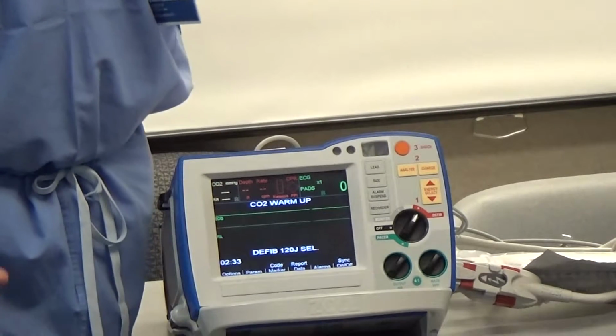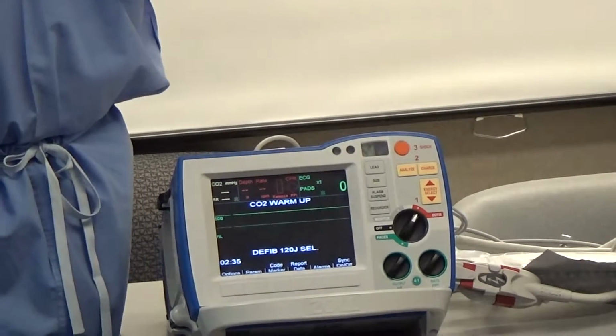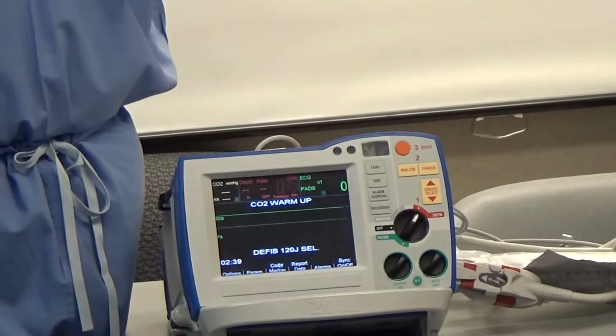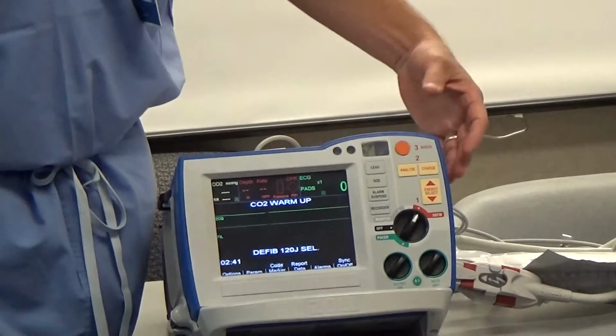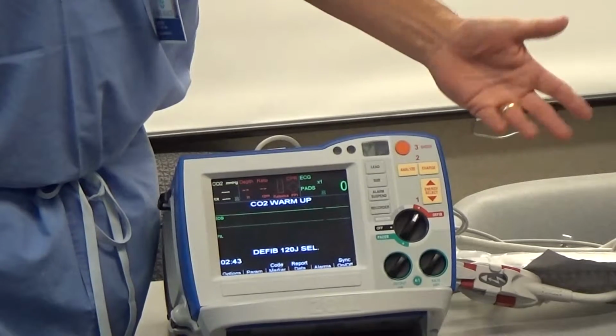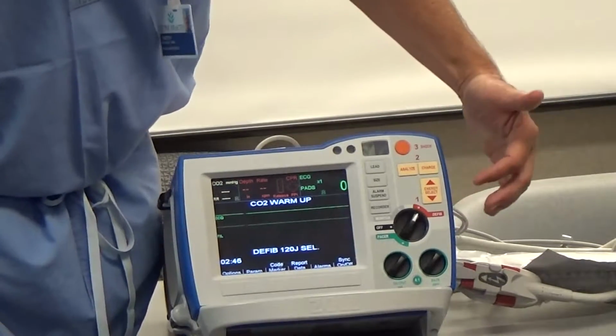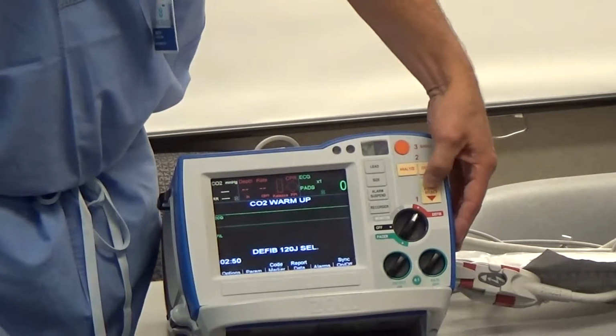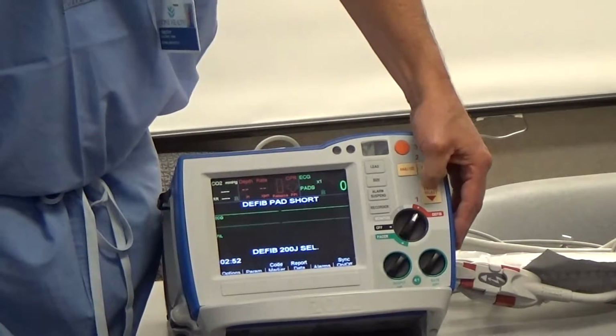So what you would do is analyze it. If it gave you a shockable rhythm, it would tell you to clear and then shock. And we always have to make sure that we clear the bed too, and that's never an issue because everybody's yelling clear. Then you would charge it and it would deliver its shock. Here is your energy select, and that will take you wherever you want to go. Up, so there's 200.